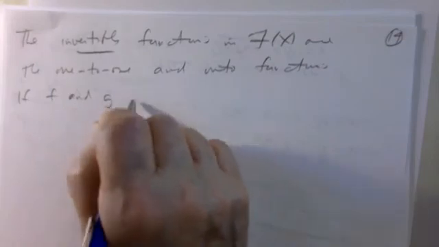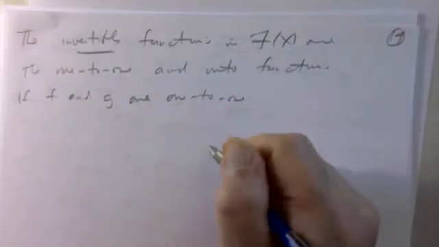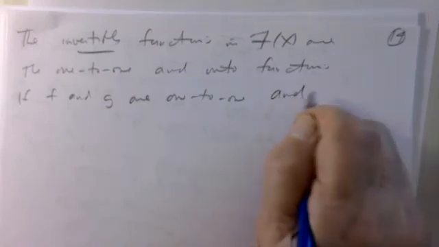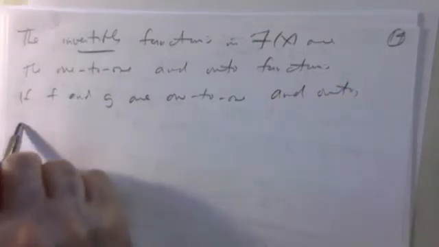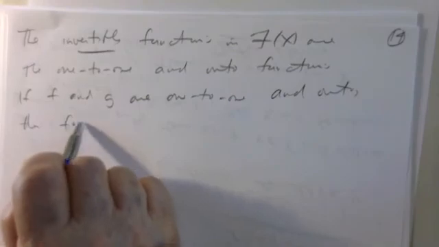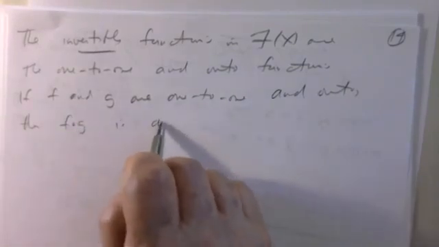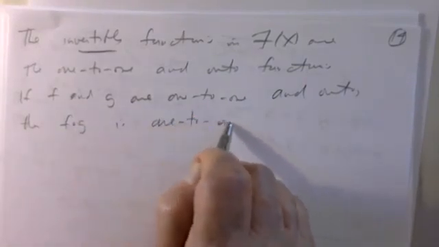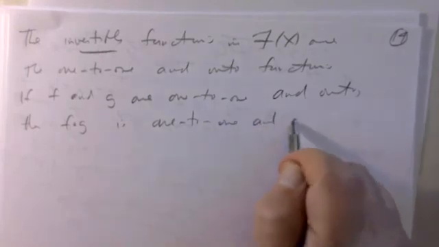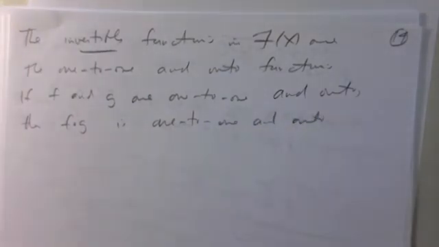And if f and g are 1 to 1 and onto, then f composed with g is also 1 to 1 and onto.